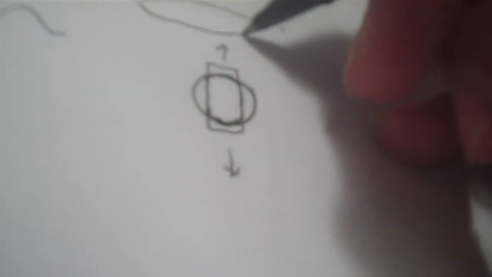Oh, great, two pieces of paper. I just wrote on some other piece of paper. Anyway, I'll do better.